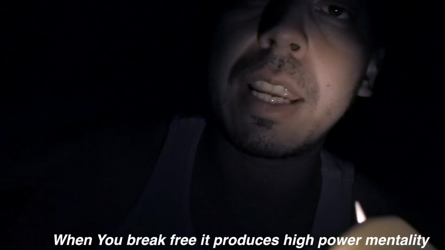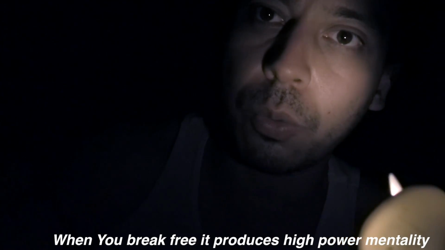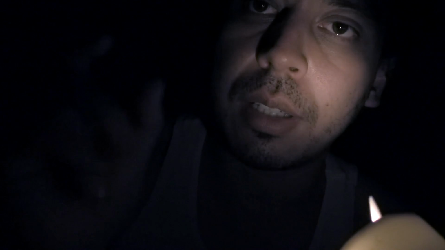And when you break free from that familiarity, that's a high energy, high power mentality. Why? Because you recognize way more possibilities, and you accept these other possibilities, and you have to be ready for them. You don't just feel safe in the security of your familiar world, but now you're exposed to greater possibilities, and you have to be ready for that. So it involves more energy, more thinking, and more readiness.